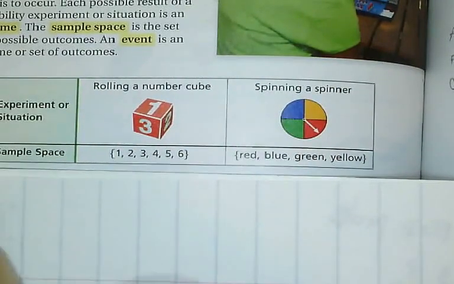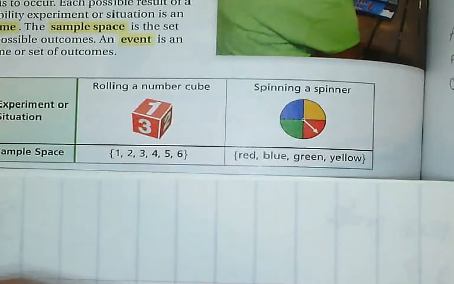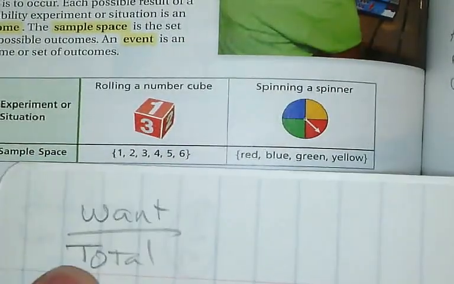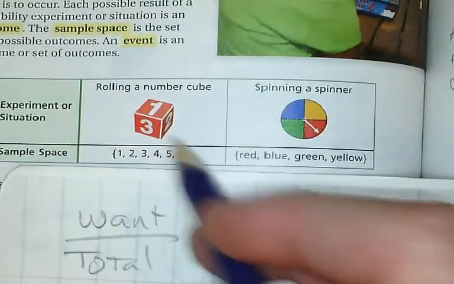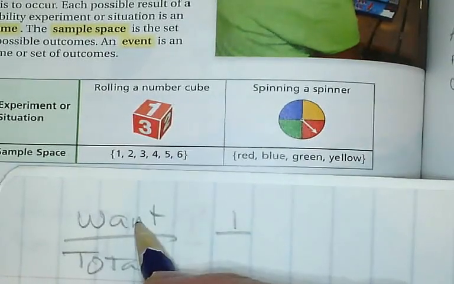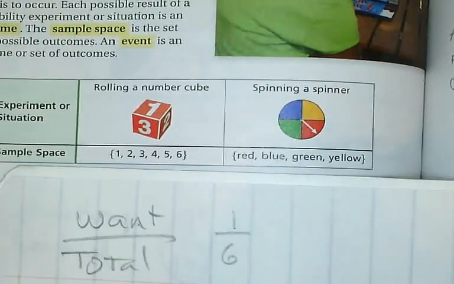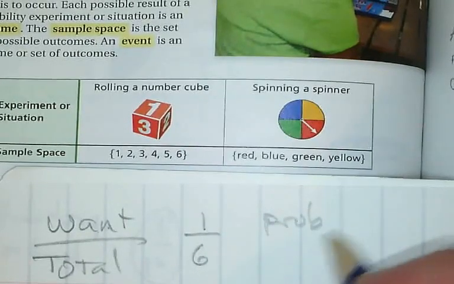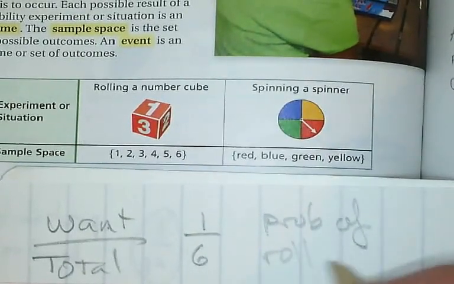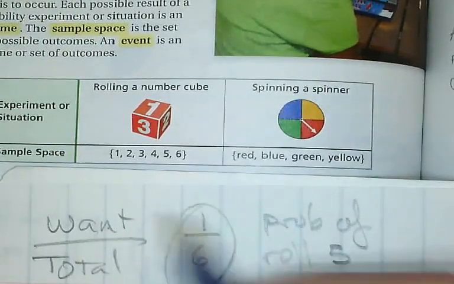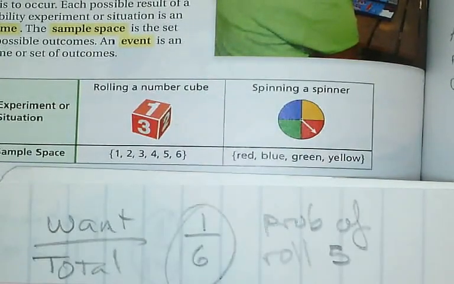is going to be a fraction: what you want to have happen divided by the total things that can happen. So if I want it to land on a 5, there's only one 5 on this die. So there's only one chance that it can land where I want it to, and there's 6 sides it can land on. So the probability of rolling a 5 would be 1 chance out of 6, because there's just one 5 and 6 sides on the cube.